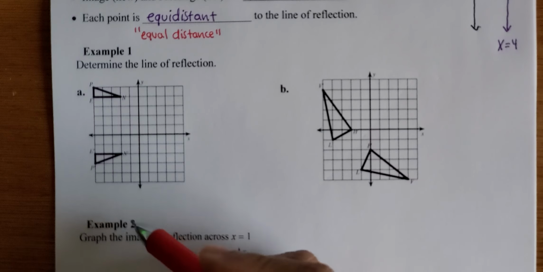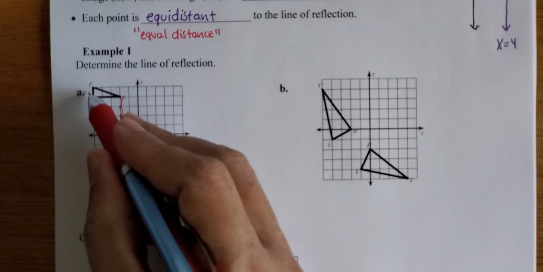So the distance from N prime to N is 1, 2, 3, 4, 5, 6. Okay, so that's at a distance of 6. And if you notice, this point E prime and E are going to be the same distance, also 6.